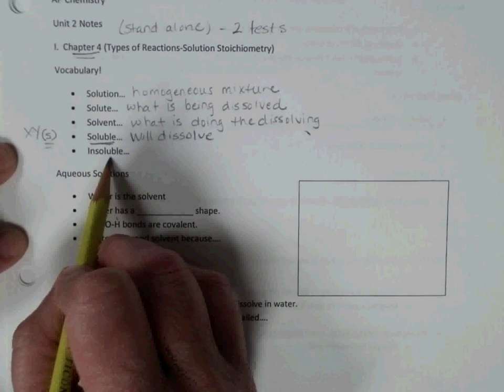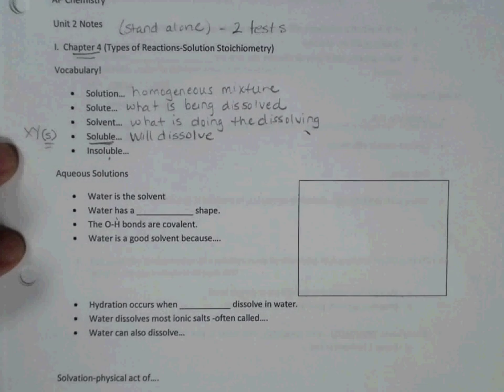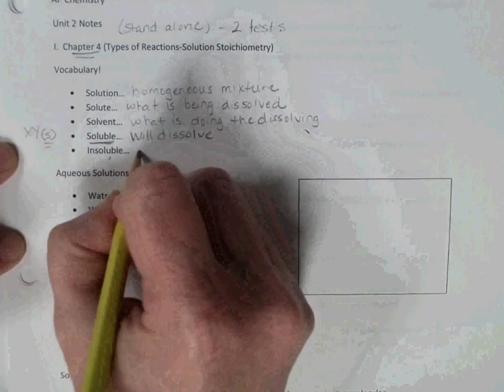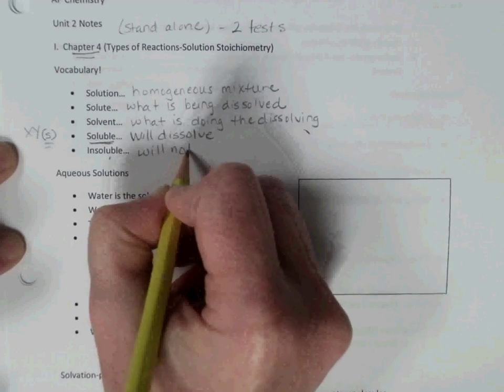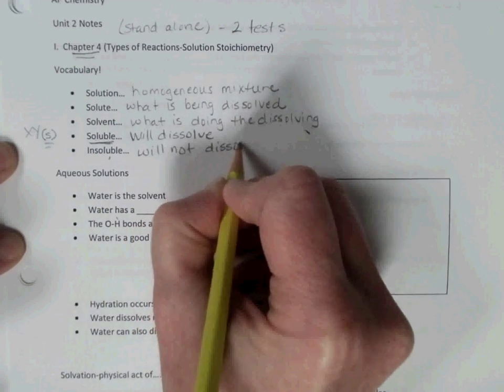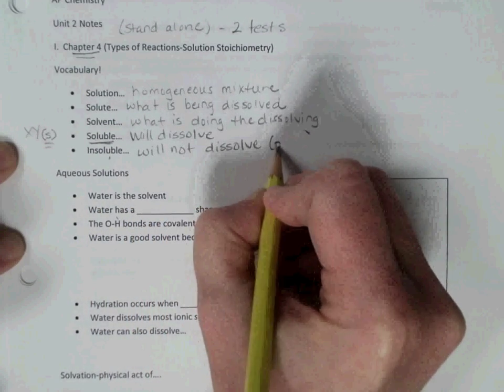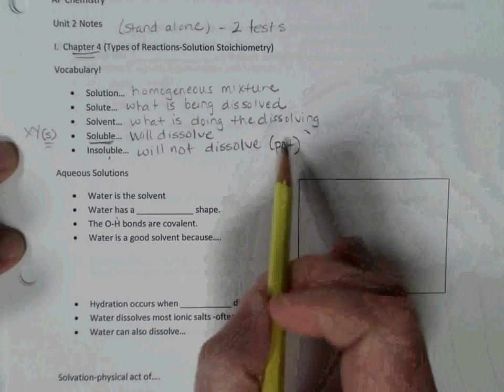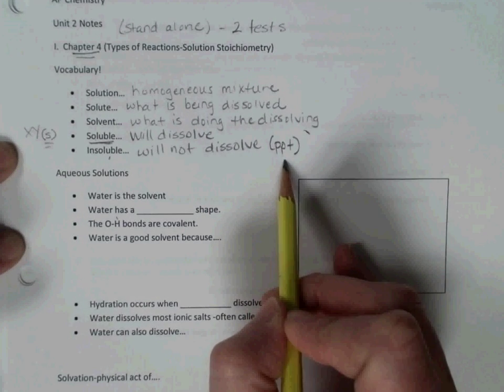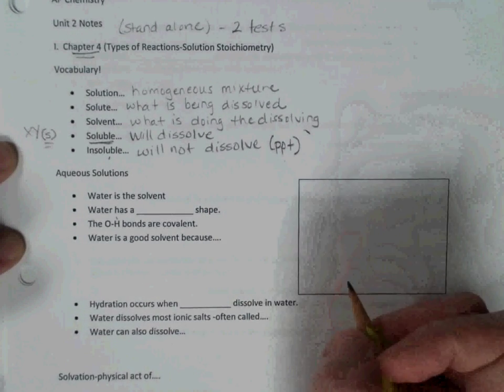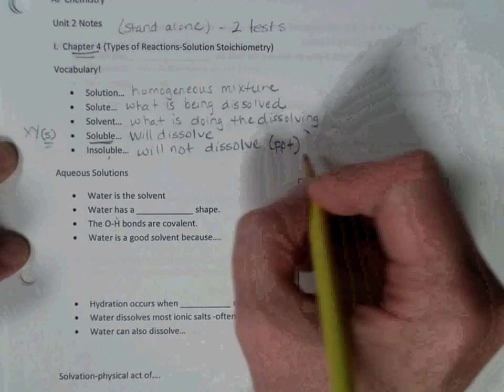Insoluble, okay? If we had something that turned solid and it turned into these little flakes that fell down to the bottom of the liquid, and we've seen that happen before, and we'll see some more this week, that solid that formed is insoluble. That means it will not dissolve. So if you have little pieces left over, that means it's insoluble? Right, and that is the PPT. What's that? The precipitate. Very good.